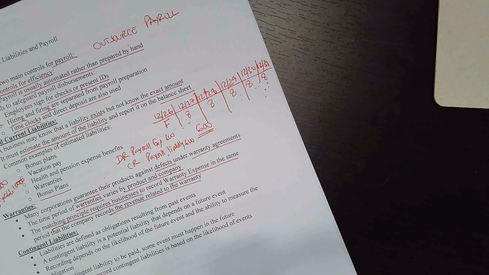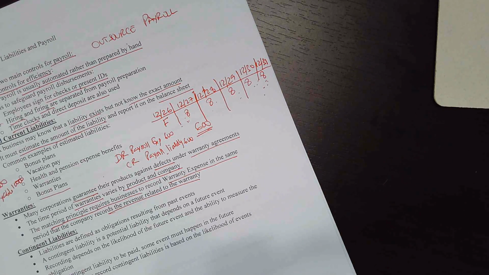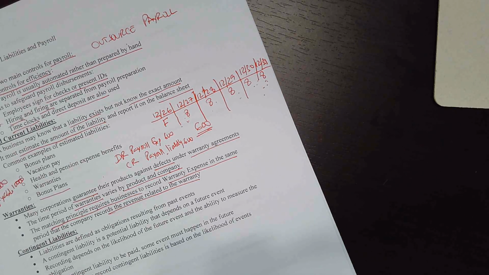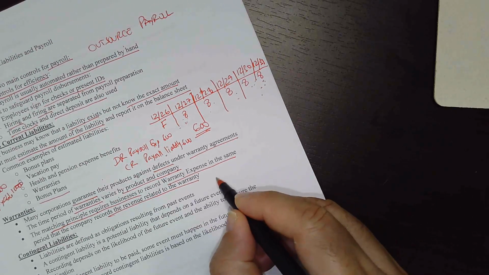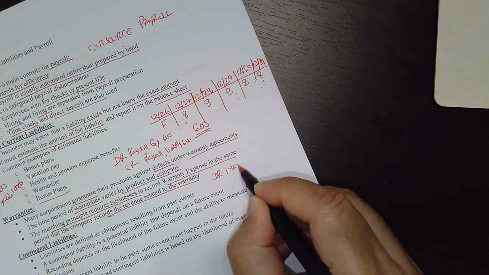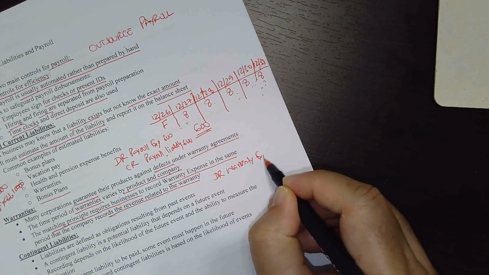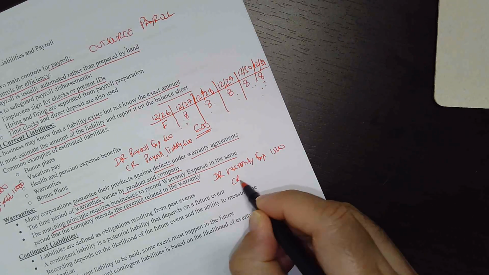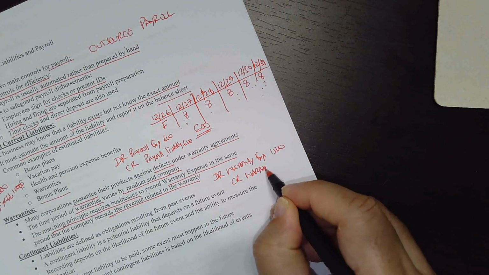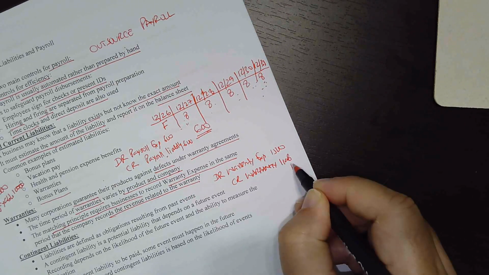So for every 100 laptops they produce, approximately 3 laptops need to be fixed or replaced. So for example, they believe the cost for fixing or replacing these 3 laptops is $500 apiece. So they're going to say, okay, we're going to estimate a warranty expense of $1,500. So they're going to debit warranty expense for $1,500, and they're going to credit warranty liability for $1,500.